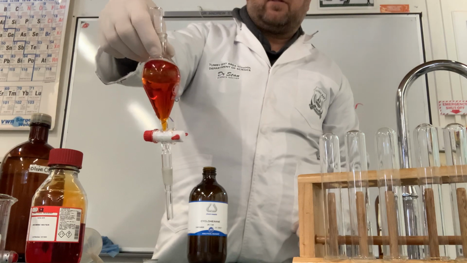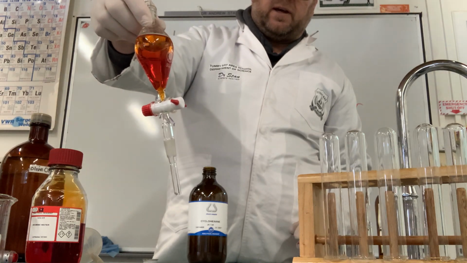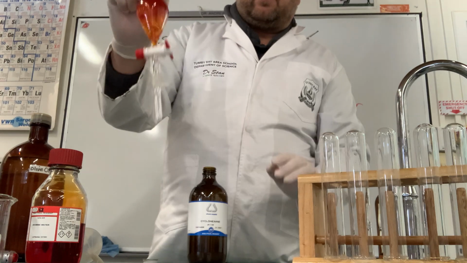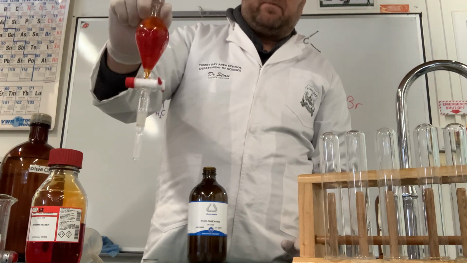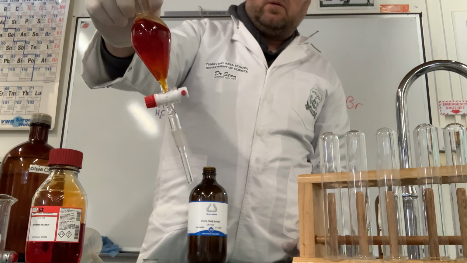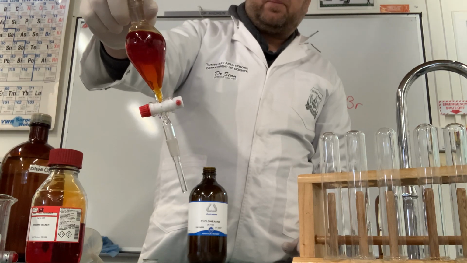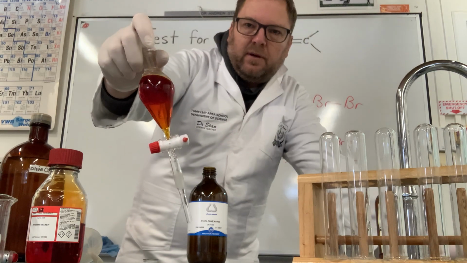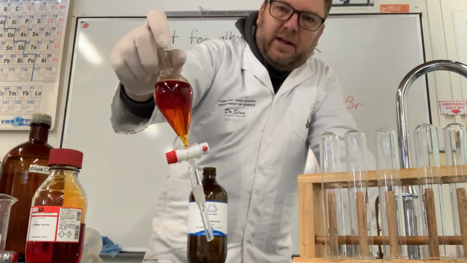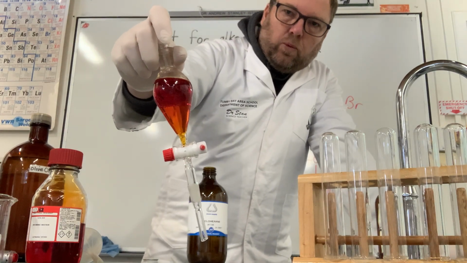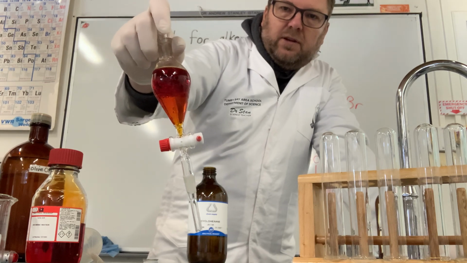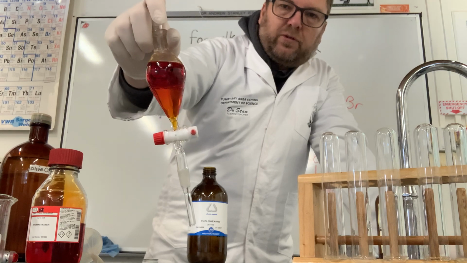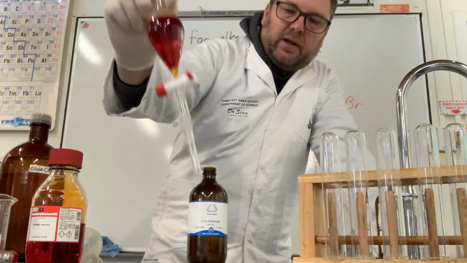So at the moment you can see that top layer already, that's the cyclohexane. A little bit has dissolved already, but not much. When I shake these two, we will see how that top layer becomes much more orange, or much redder. That's because the bromine is going from the polar water solvent at the bottom to the non-polar cyclohexane at the top.